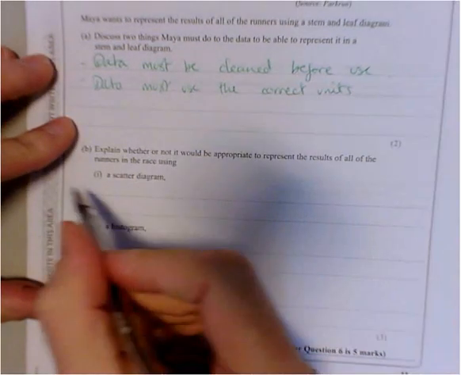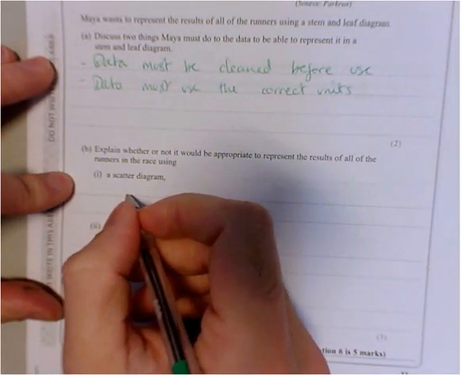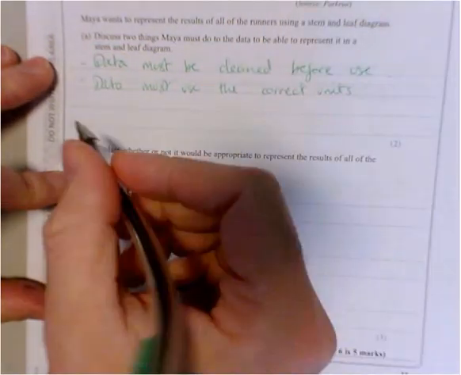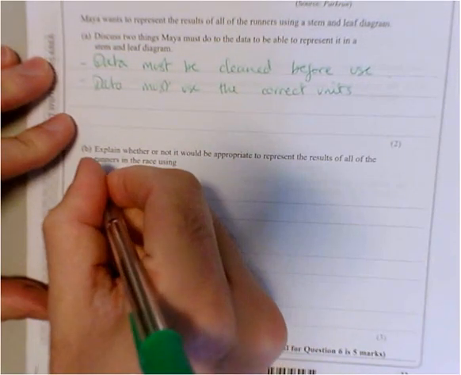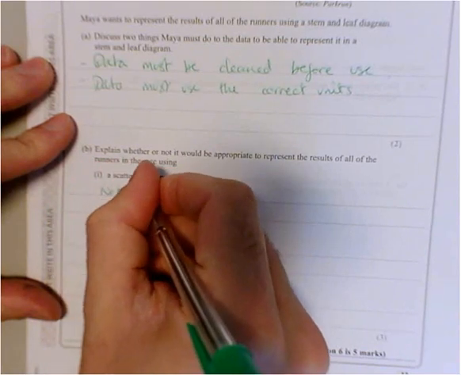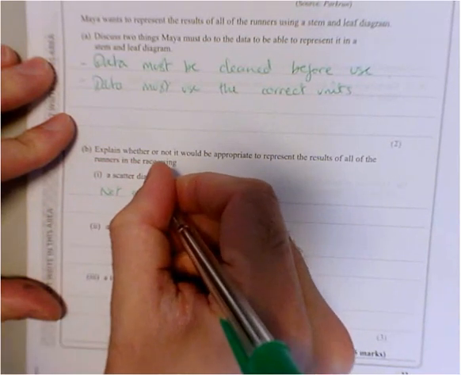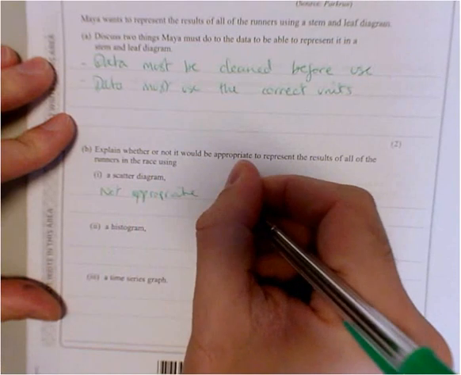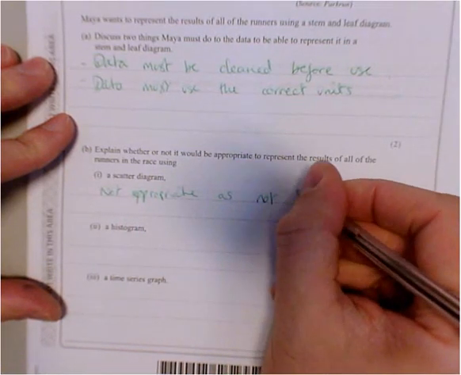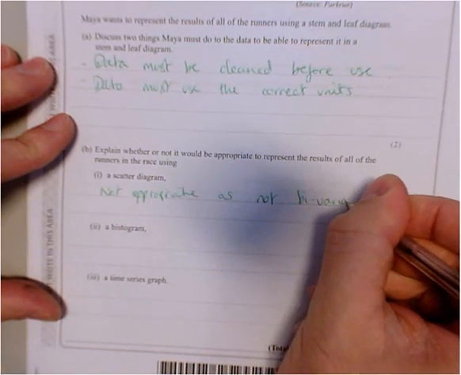Explain whether or not it would be appropriate to represent the results of all the runners in the race using a scatter diagram. So a scatter diagram uses bivariate data, 2 lots of numbered data, the quantitative data. You haven't got 2 lots, you've got qualitative data and quantitative data. So not appropriate as not bivariate data.